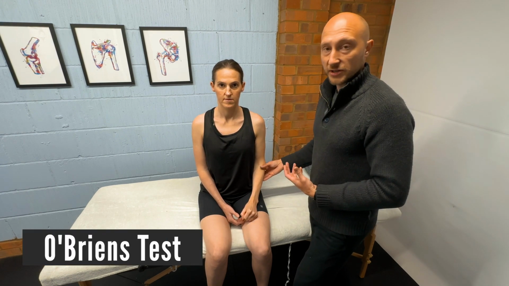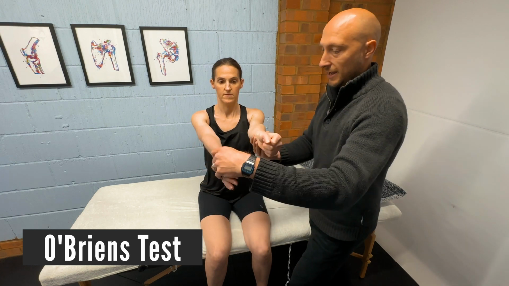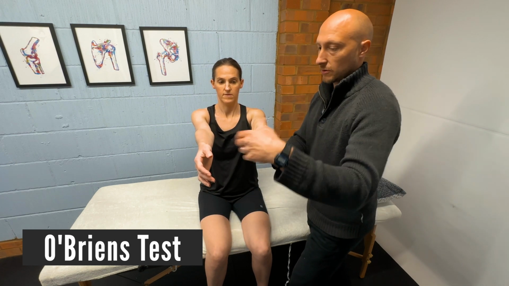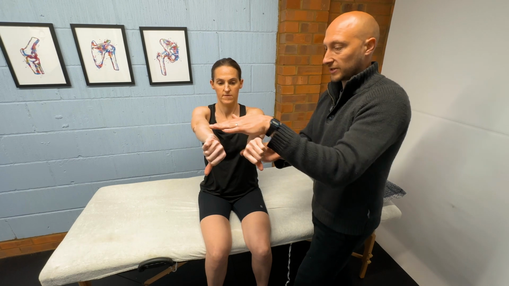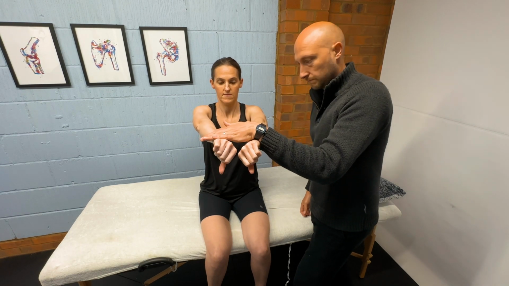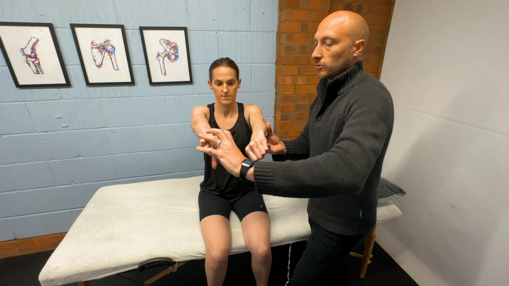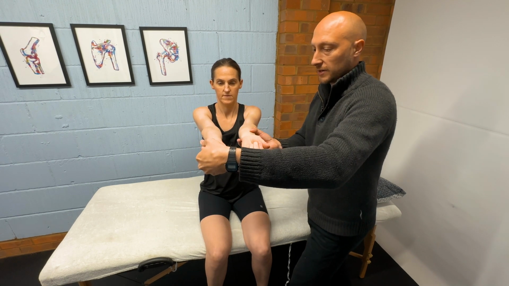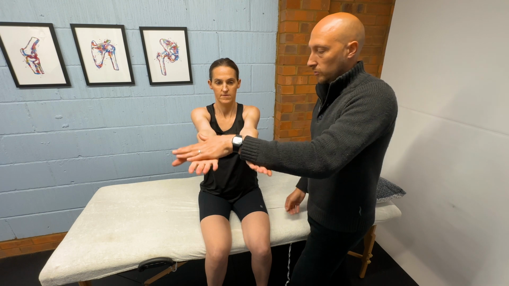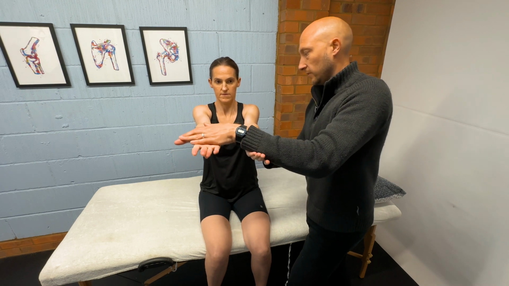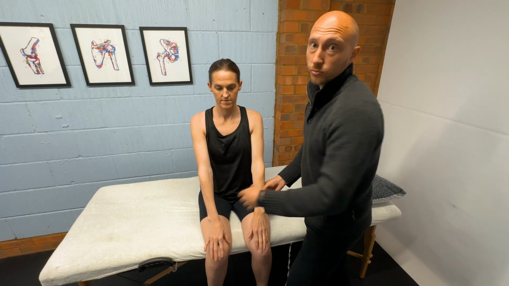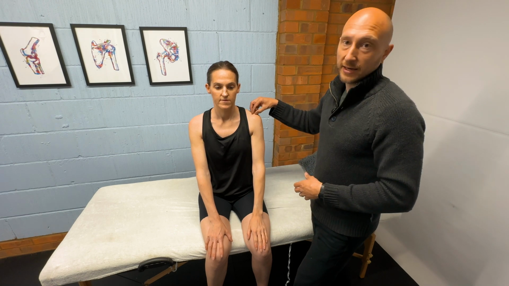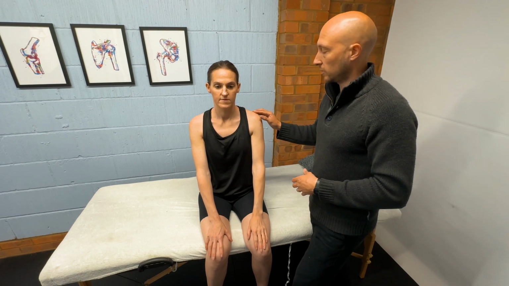So last test in our AC joint cluster would be the O'Brien's test. For this, we'd have both patient's arms outstretched into internal rotation, so thumbs down towards the ground. And then I'm going to ask Kate to resist and don't let me push you down. Good. Then we would do a second position where the palms were upright and hold, don't let me push you down, and relax. So pain on the initial test with a pain reduction on the second test would be a positive O'Brien's test, especially if the pain or symptoms were localized to the acromioclavicular joint itself.